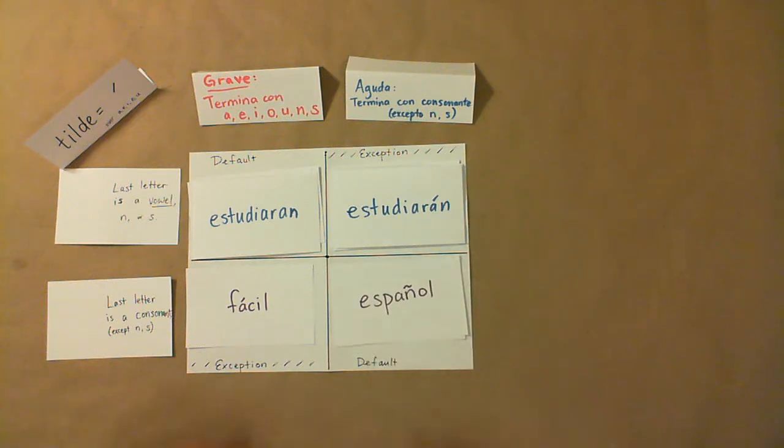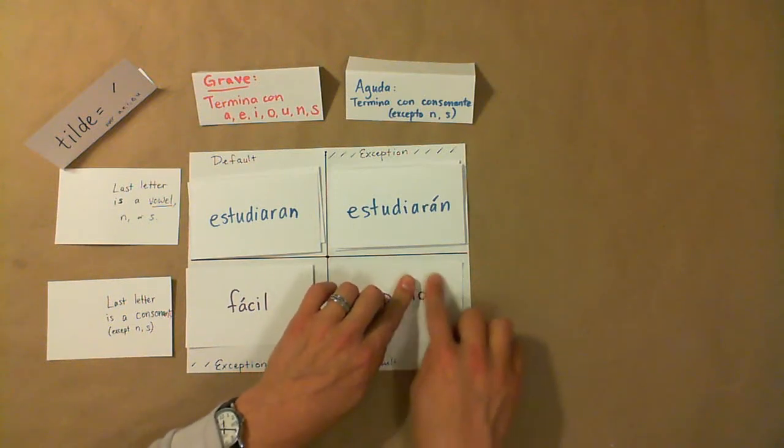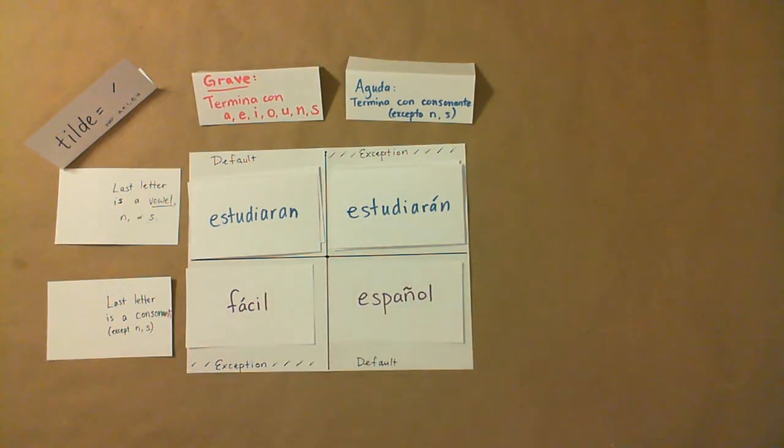Here's another word. A 3-syllable word. Again, we only count from the end. So this is not the 3rd syllable. This is still the last syllable. That's what we're talking about. And this sounds, of course, like español.